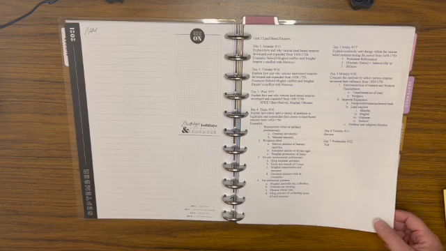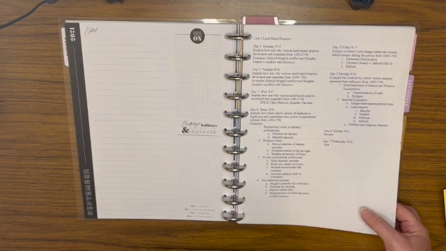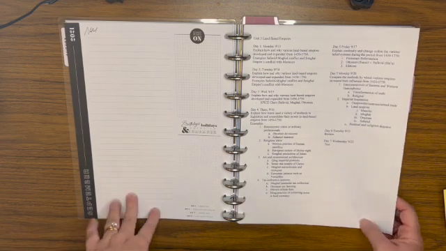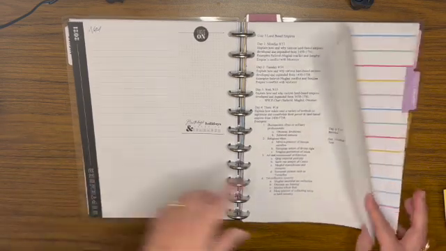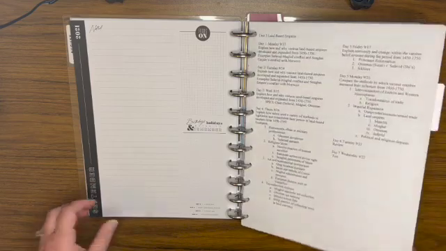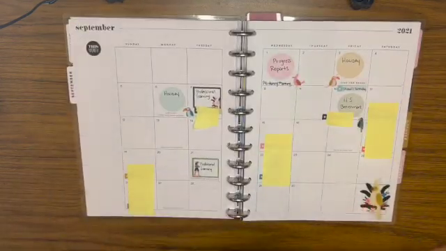I'm using it as what am I doing day to day? What things do I need to run off? What resources do I need to have? Who do I need to help? Who needs to help me? Things like that. All right, so September looks like this.